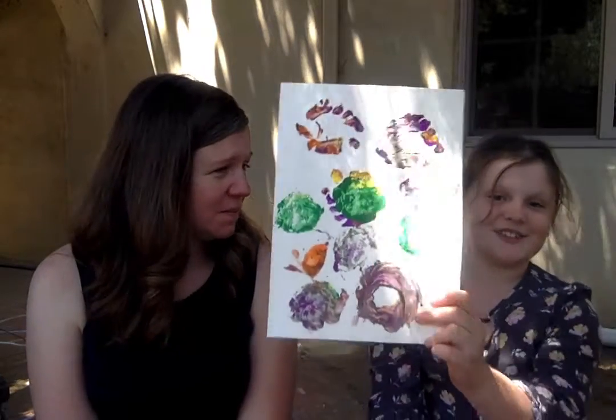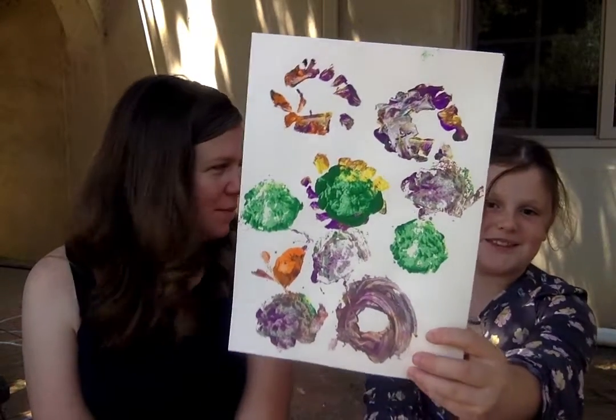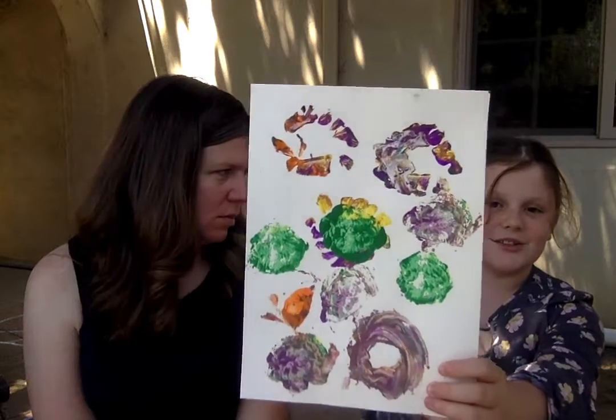Interesting. Yeah, so you can do what you'd like, but these are some of the things you could do if you wanted. Okay, so activity number 2 is toilet paper roll stamping. Activity number 3 is a shape collection.